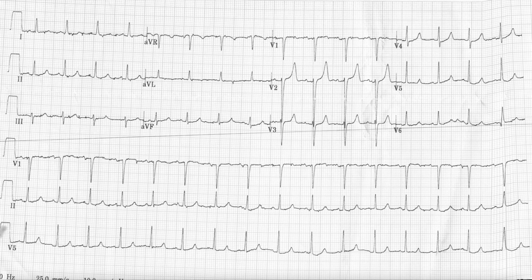So when we look at our rate here, if we count the complexes going across the rhythm strip down at the bottom, we get 1, 2, 3, 4, 5, 6, 7, 8, 9, 10, 11, 12, 13, 14, 15, 16. 16 times 6, because it's a 10-second strip, so there's 6 of them in a minute. 16 times 6 gives you, mental math, 96, right somewhere around 100 there, and this is, again, give or take, but probably close enough for government work. It's going to be somewhere around 100.